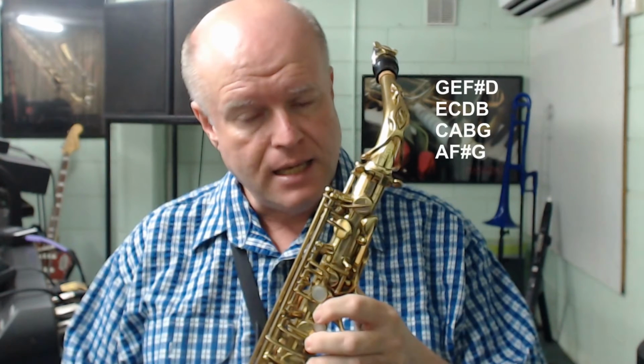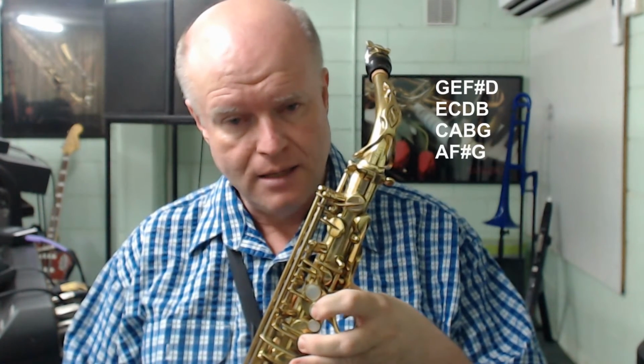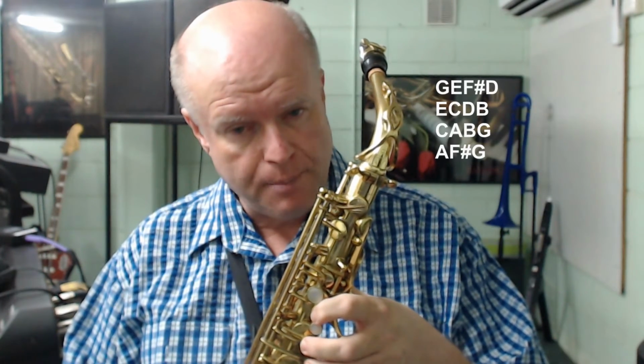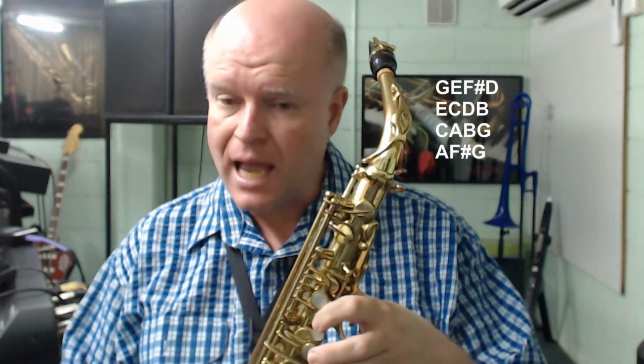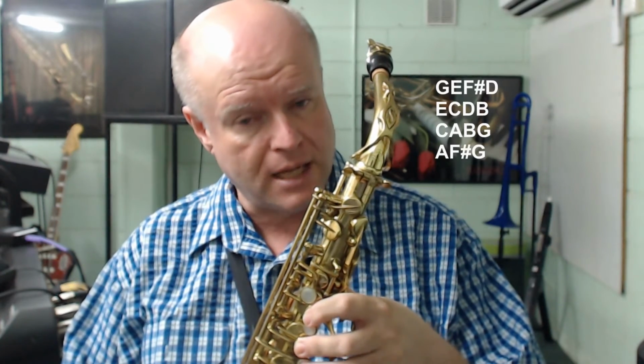G to E, F sharp to D, E to C, D to B, C to A, B to G, A to F sharp, and end on G. Again, we have to go below G to let A have its third leap, and that'll drop down to F sharp below our starting note, and then we end on the note we started. Again, I'll play that both in jazz and classical style. I'll start with classical.